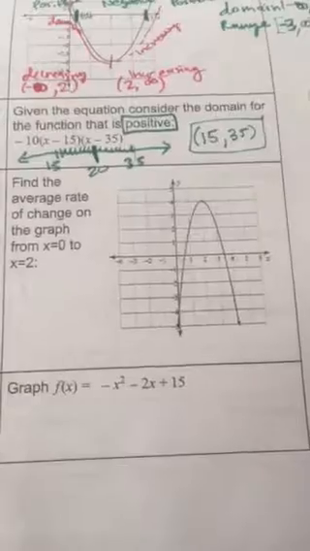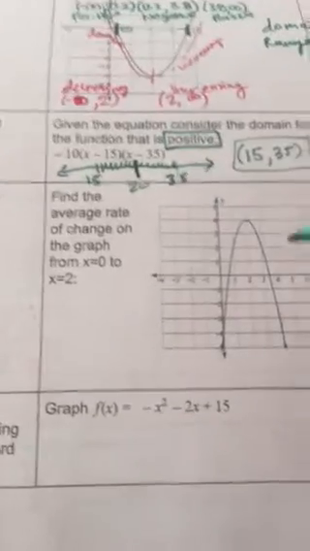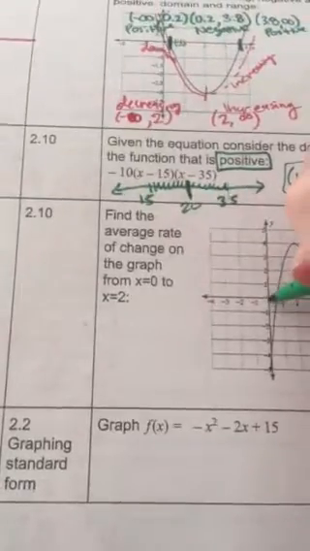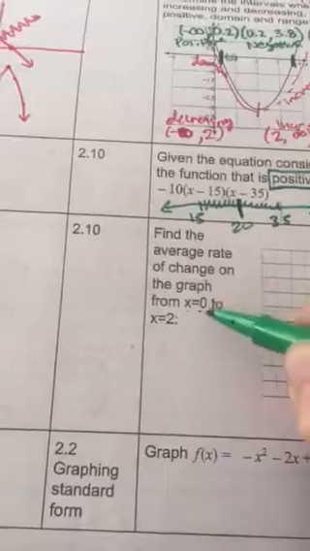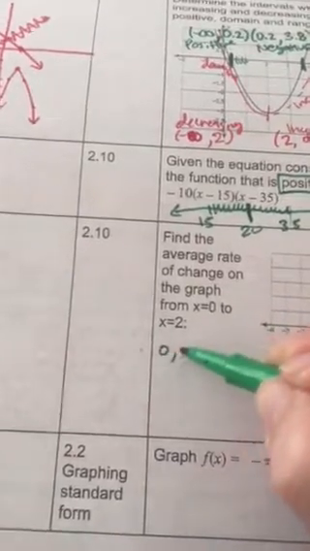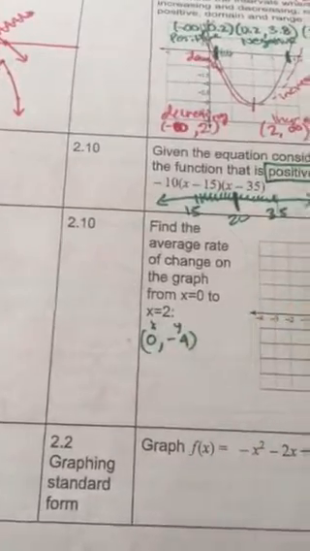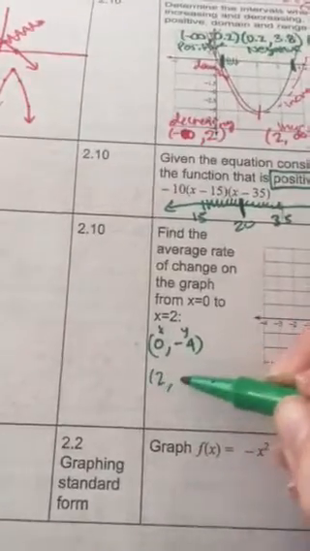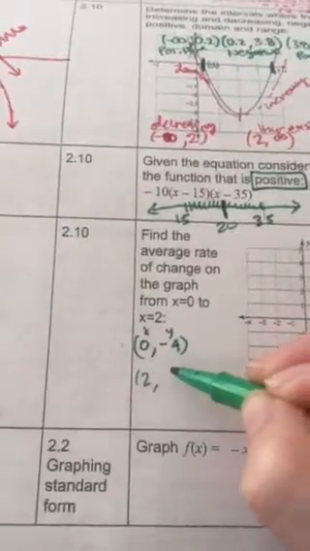Find the average rate of change on the graph from x equals 0 to x equals 2. So when x is 0, y is -4. When x is 2, y is +4. That's nice.